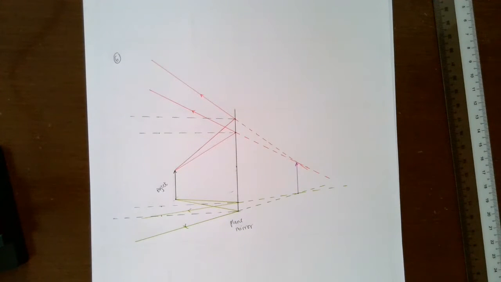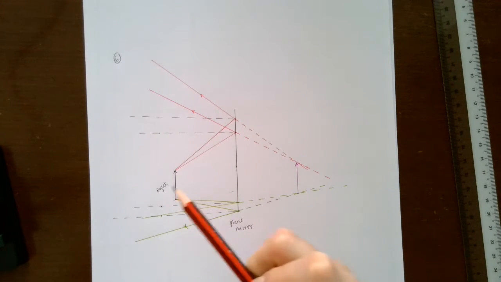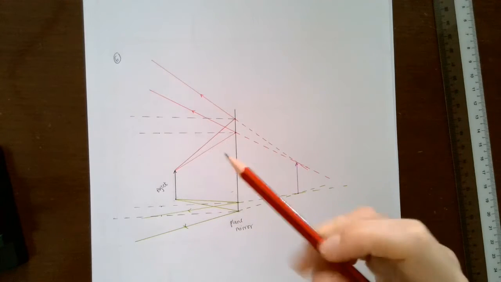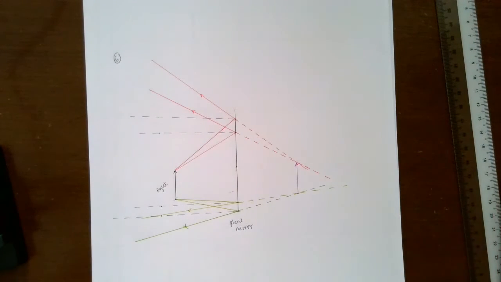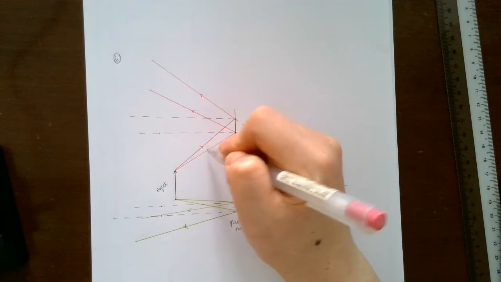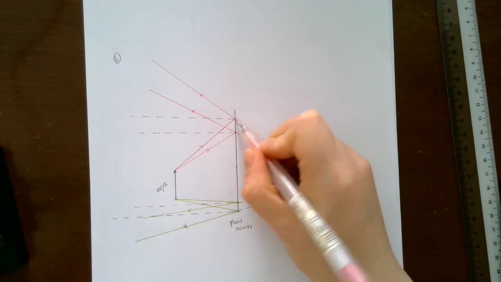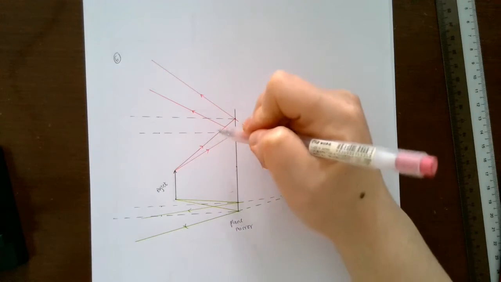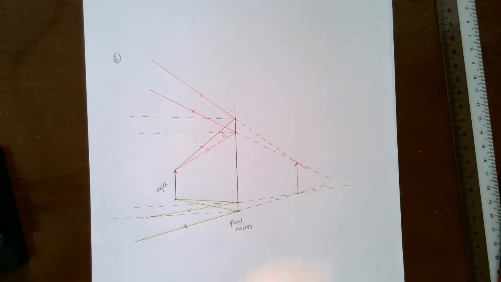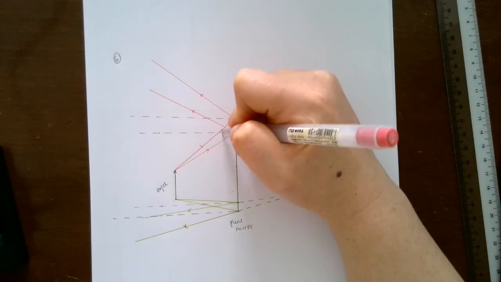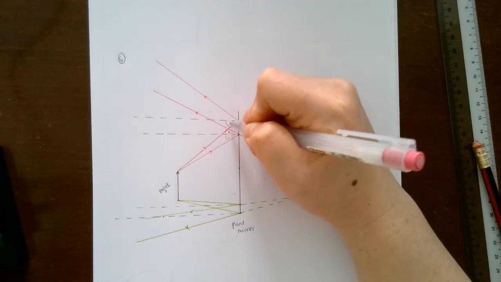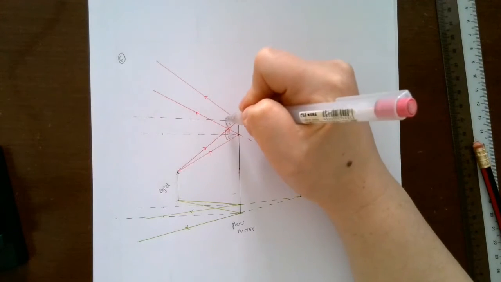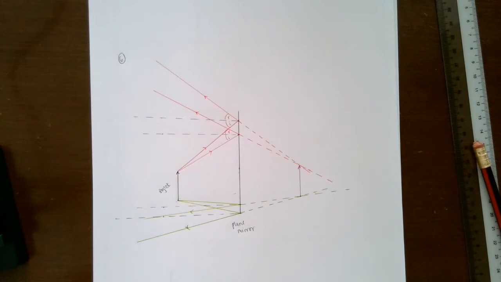Okay, so for now we're just going to consider how we find where the top of the image would be. So that's our pink drawing. So we can see that we have to draw 2 rays that are coming off the top of the object, and they bounce and they hit the mirror, and so this angle of incidence here will equal this angle of reflection, and this angle of incidence will equal this angle of reflection.